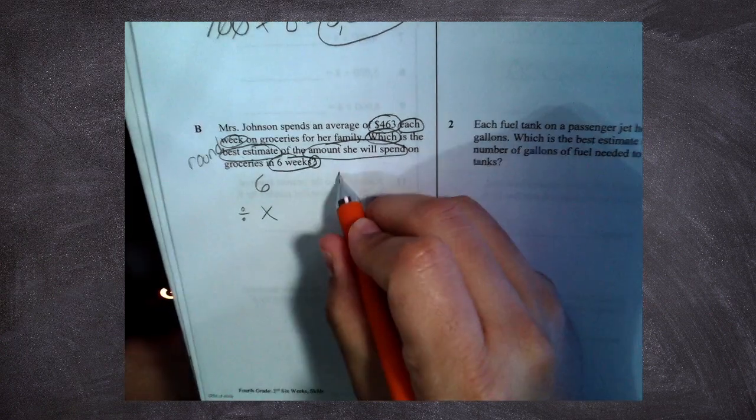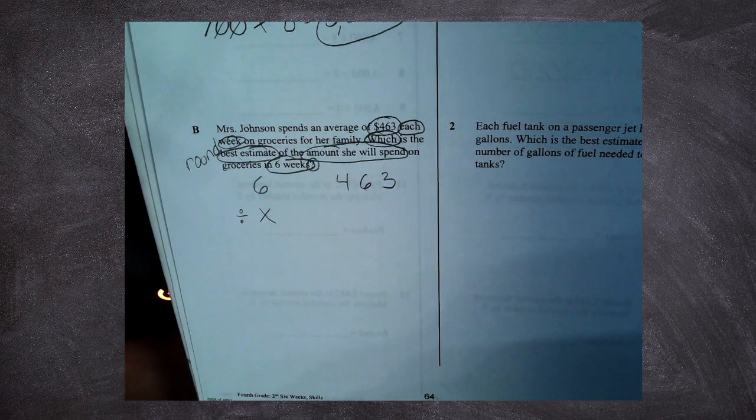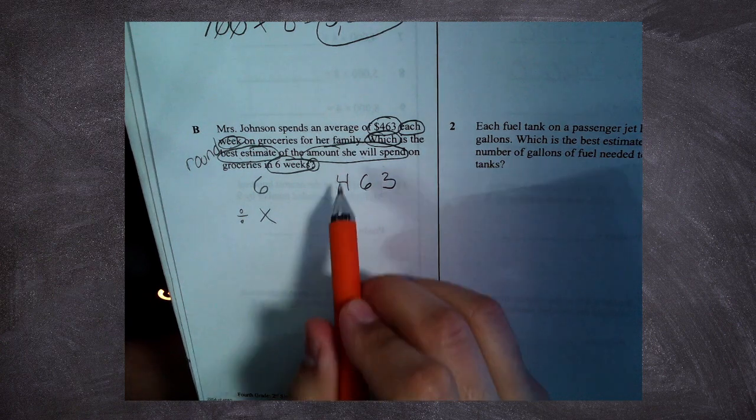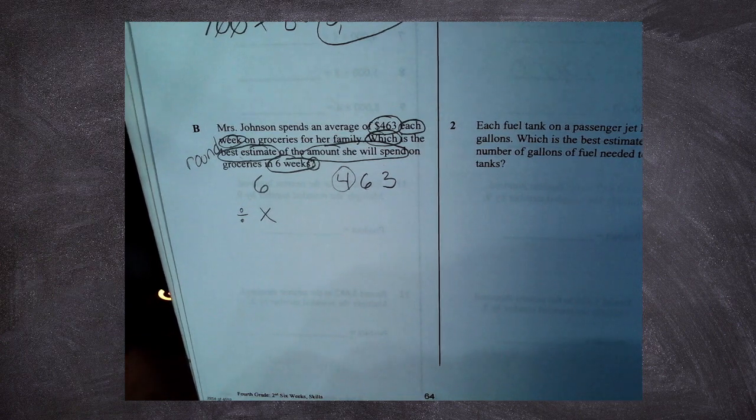I know that she spends $463, but they wanted me to round. They didn't tell me to round to the tens or round to the hundreds, so I'm just going to round to the biggest place value. Who can remind me, what is that rule or that rhyme that we use for rounding? The rule or the rhyme that we use for rounding. What was it?